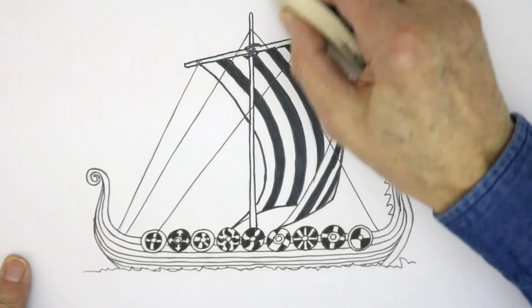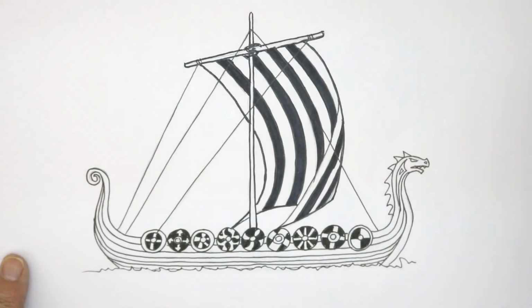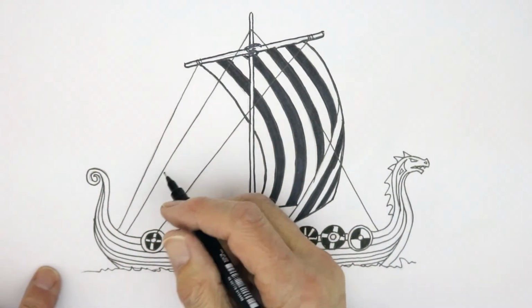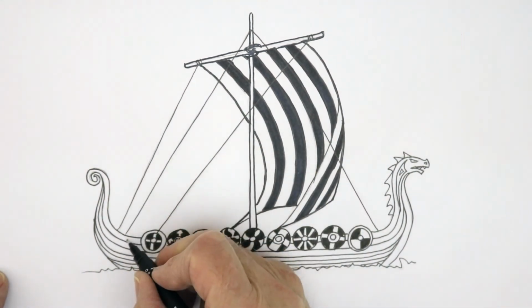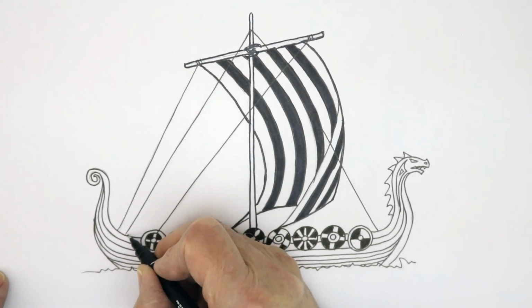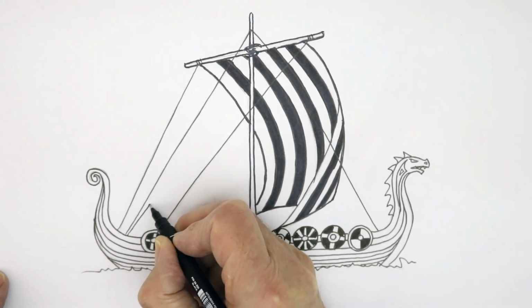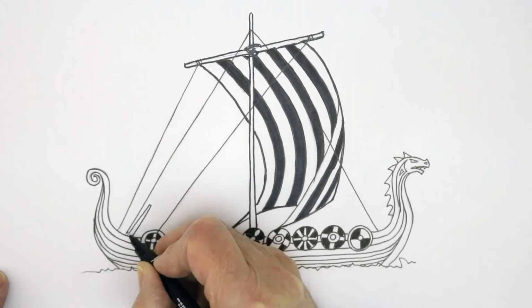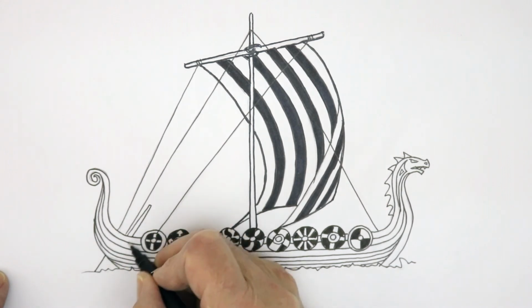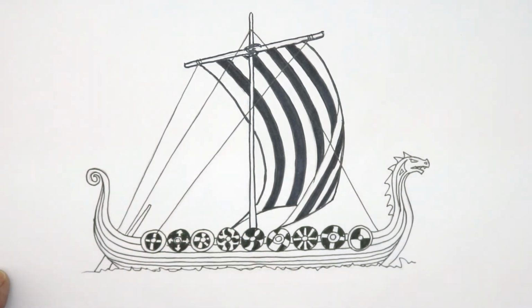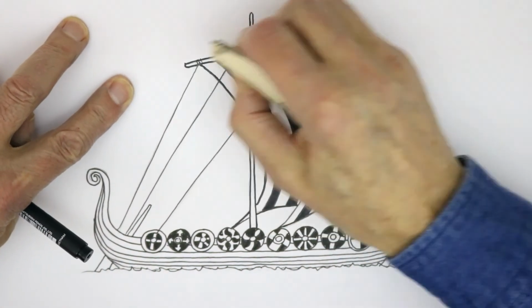Okay, we're just finishing off cleaning up the drawing of the pencil lines. And one thing I forgot actually, which was the steering paddle, which is a long oar-like kind of thing which comes down the side of the ship. So it would stick up like this on this side, and come down and swell out to a broader paddle, and then appear down there like that. Okay, well that's the Viking Longship drawn for you.